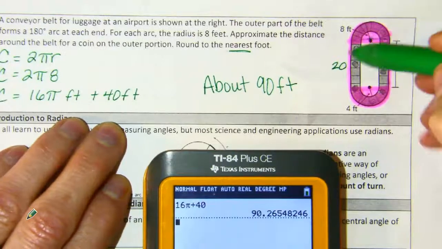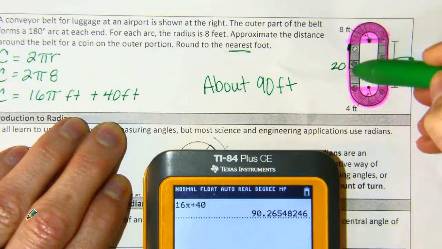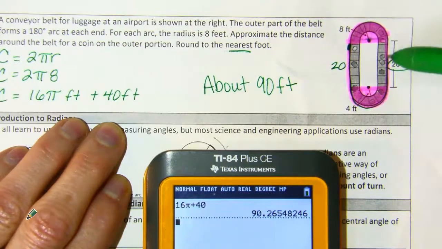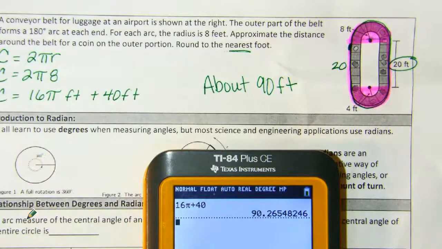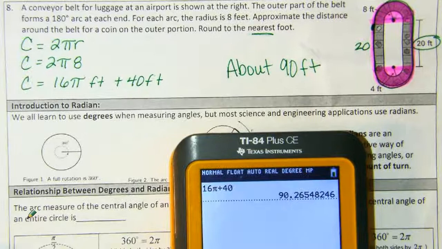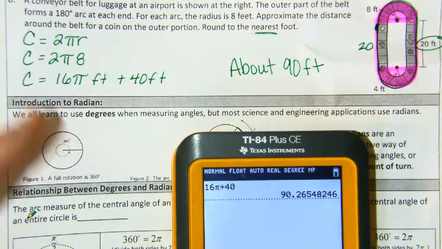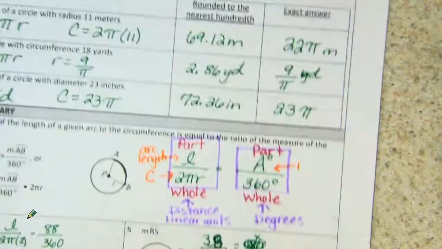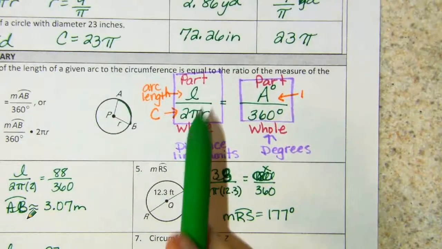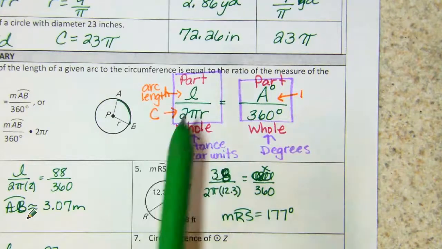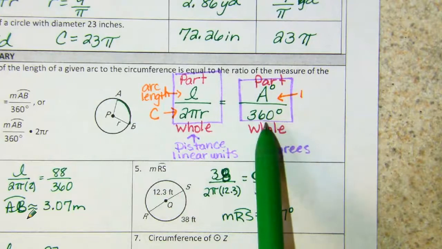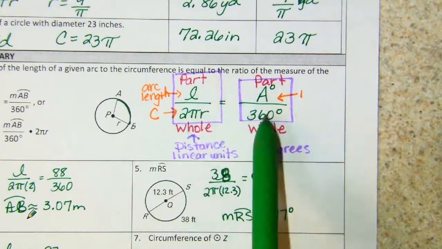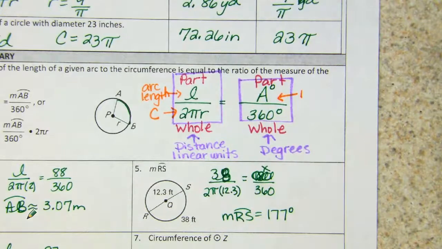So what that means is if the coin starts here and it travels all the way around back, it's going to be almost 90 feet. So in this video, we are going to stop here. So I'm going to go back over what we've talked about with these measurements. So I need you to remember L stands for arc length. The circumference is the whole. The arc measure to the whole measures. So if you will just set this proportion up every time and solve based on the information given.